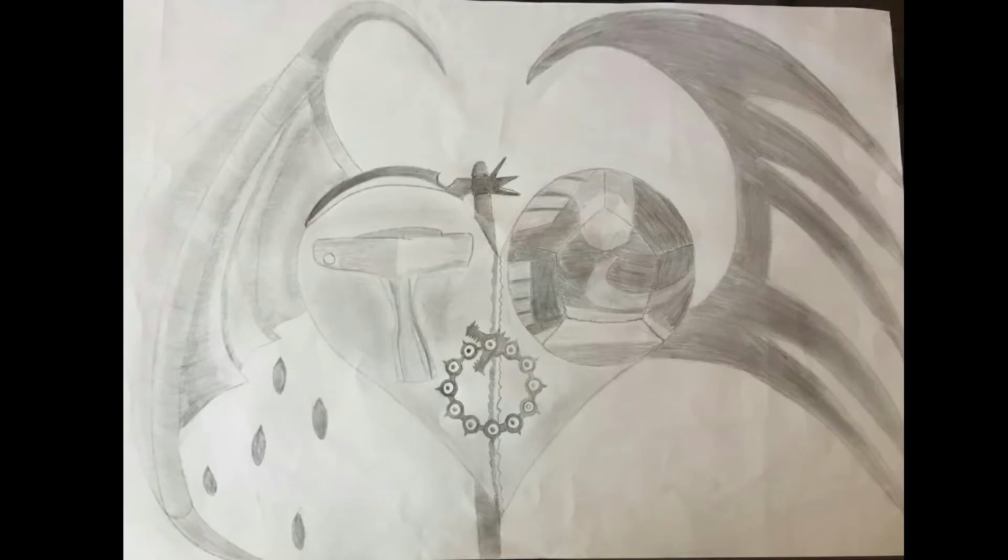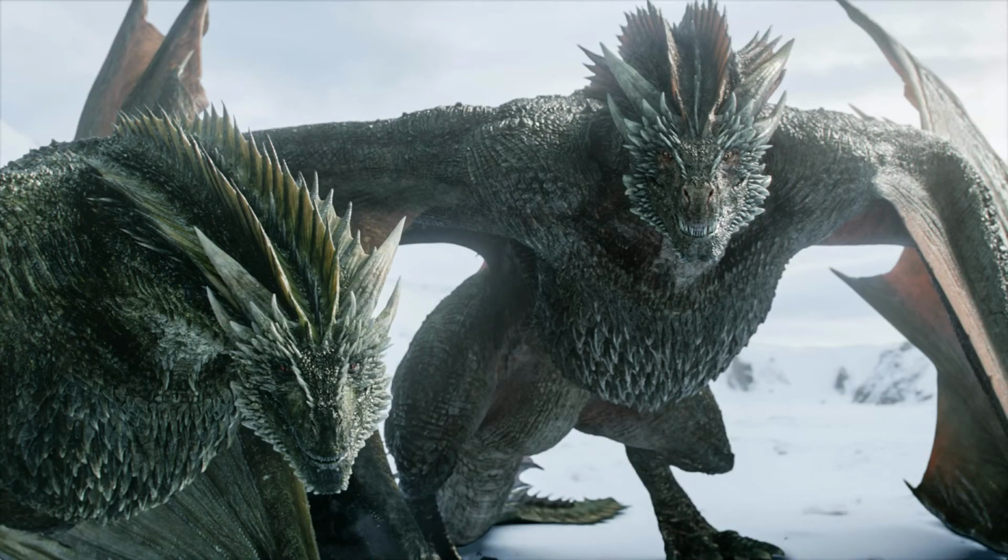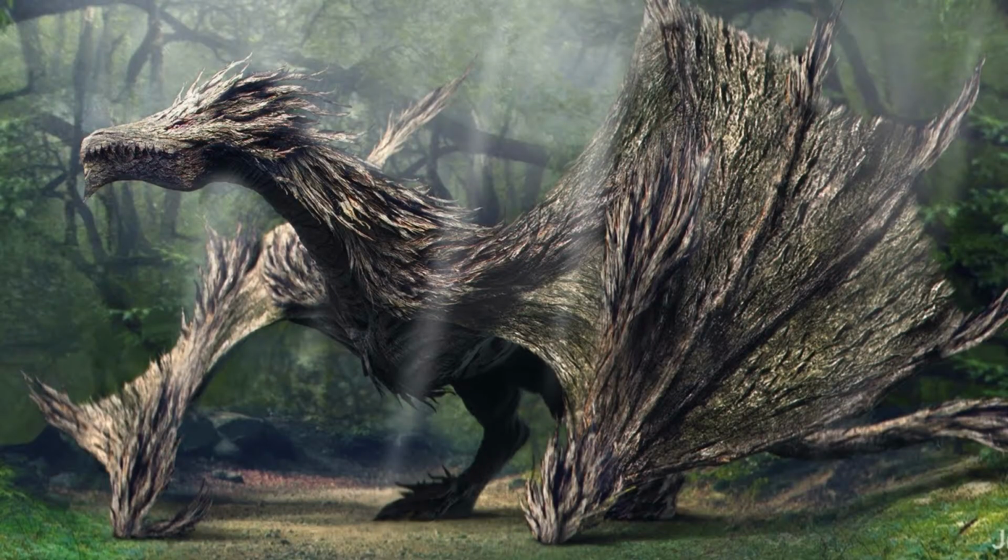The next part is the dragon wings. For a lot of people, the dragon is a symbol of evil, but for me, it just symbolizes wisdom, strength, and hidden knowledge. And this is just an inspiration for me.